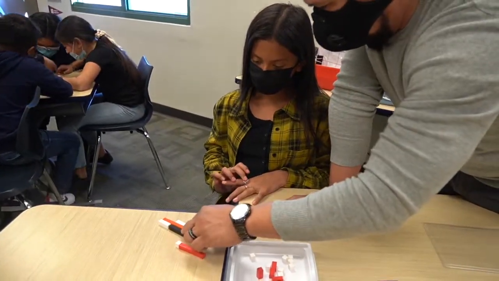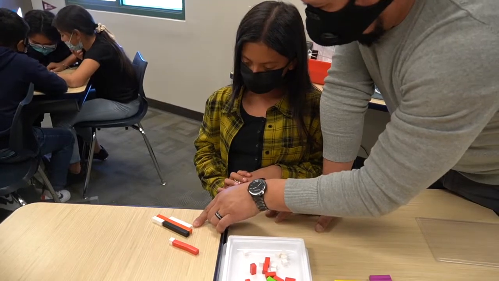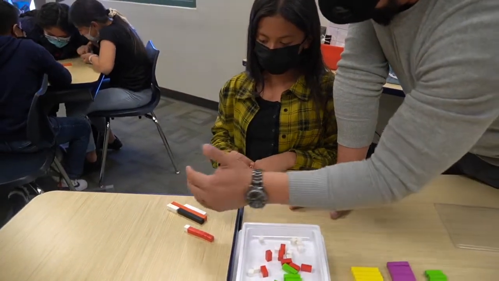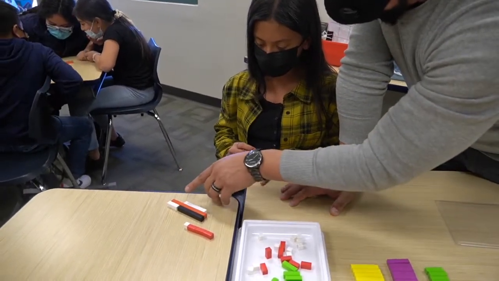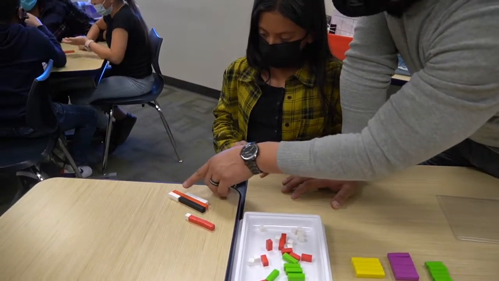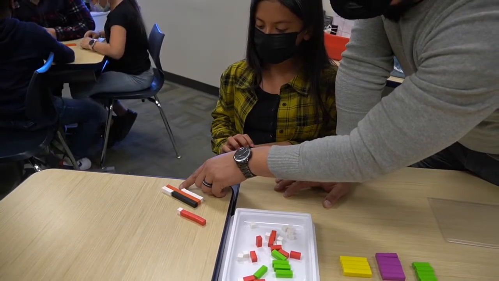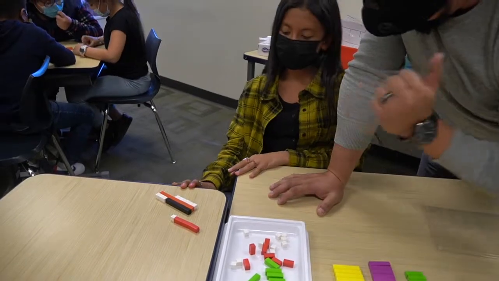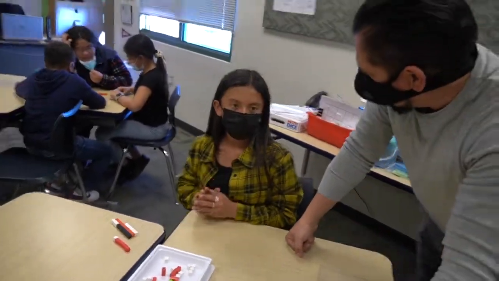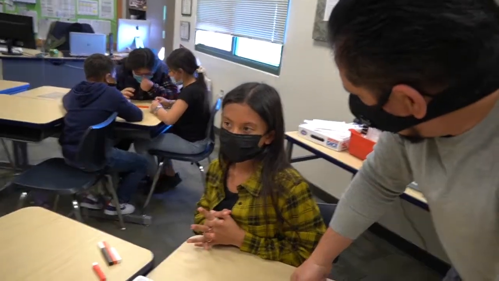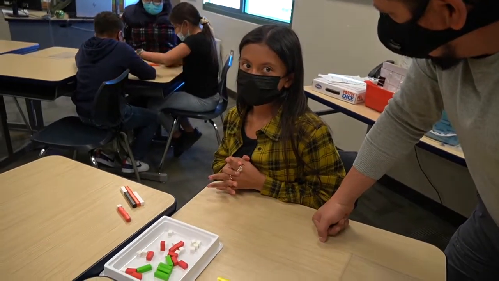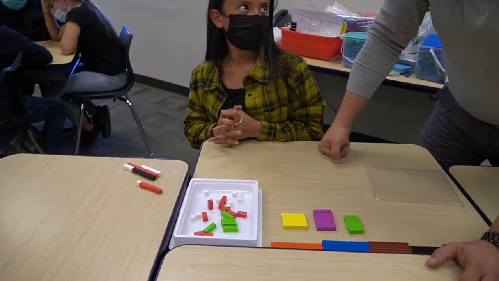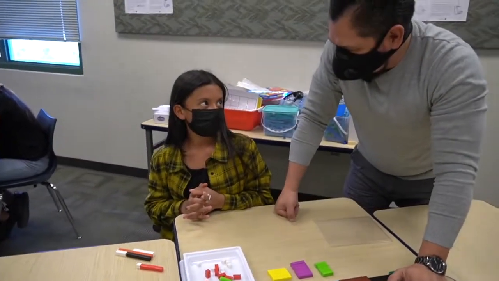But you know what? It's interesting that you used these white cubes. So think about, okay, what you said was if I take away 3, then you end up with how many? You said 7. Okay, the question would be 7 what? Or 7 out of how many? 7 out of 10. Huh, interesting. 7 out of 10.